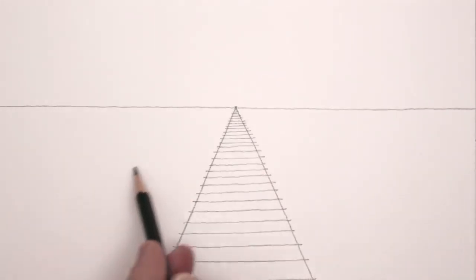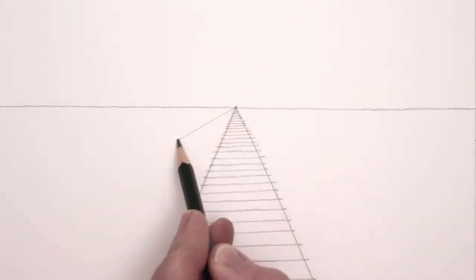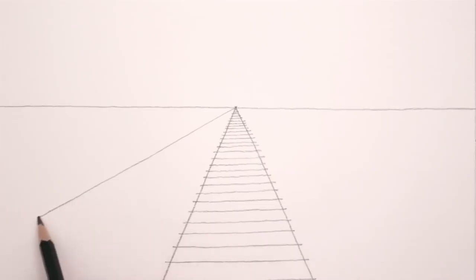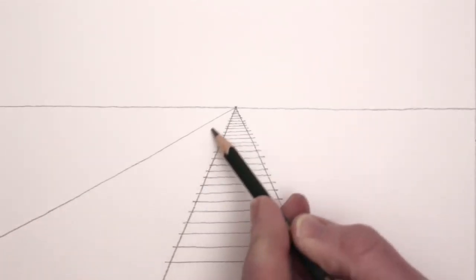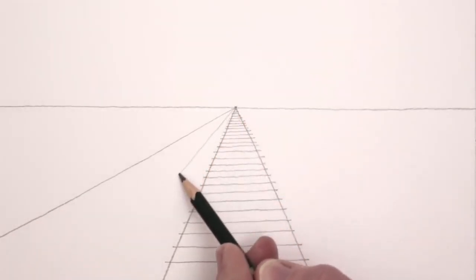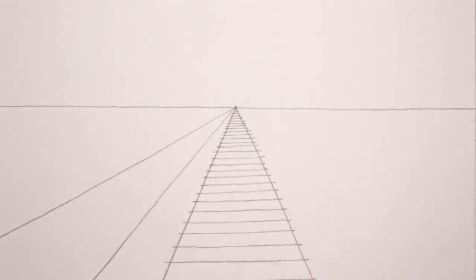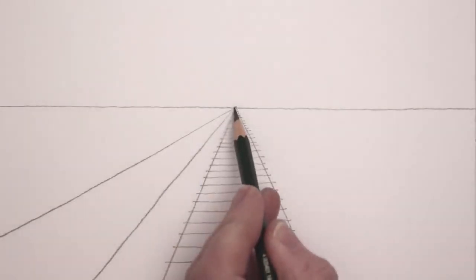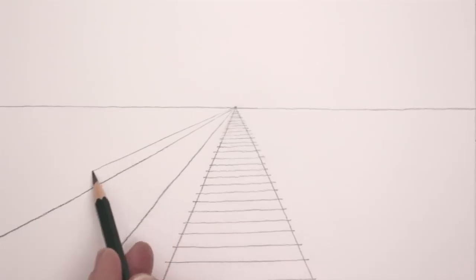Now draw two more diagonal lines from the vanishing point. This will be a road that is parallel to the railway track that we've just drawn. Next, we could draw another diagonal line just to the left of these two.